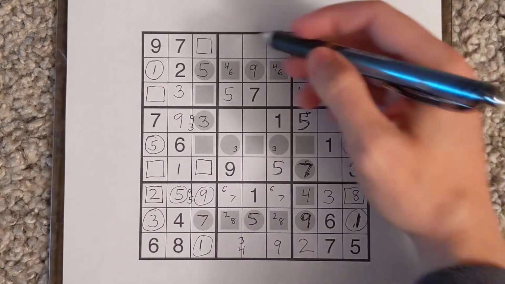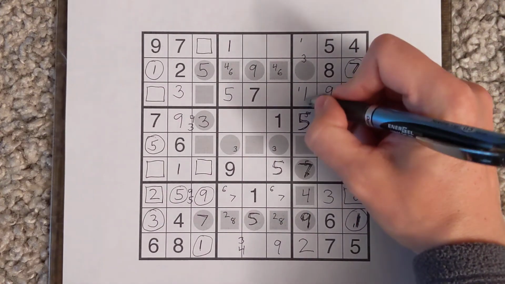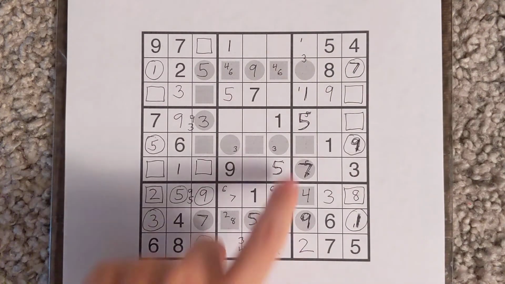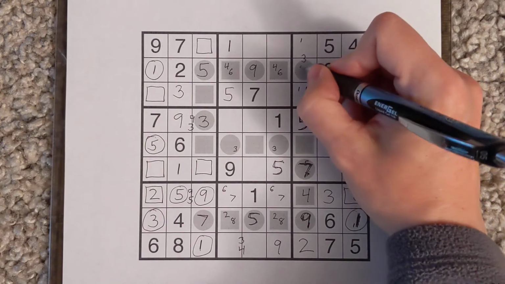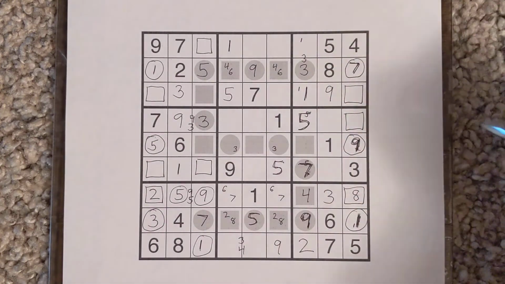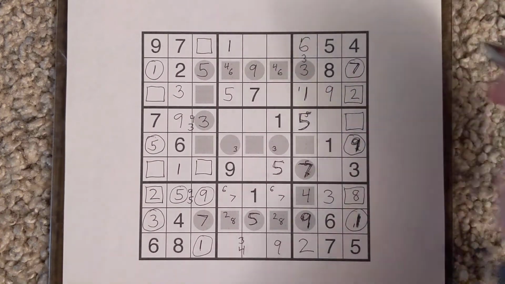Up top, these two 1s leave just this one space. So it's got to be here. I've got 4 odds marked in this box and 1 more that must be odd, so the remaining spaces are both even. This is 2 and 6 in some order, and this 2 forces the order.